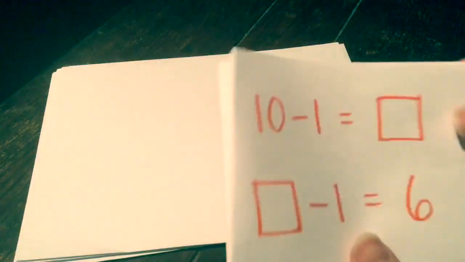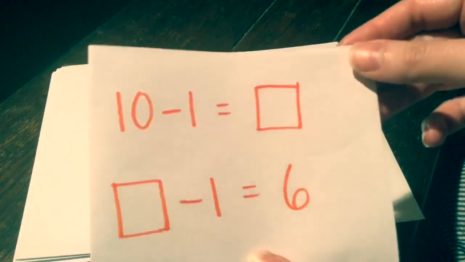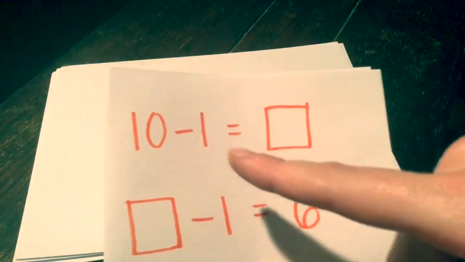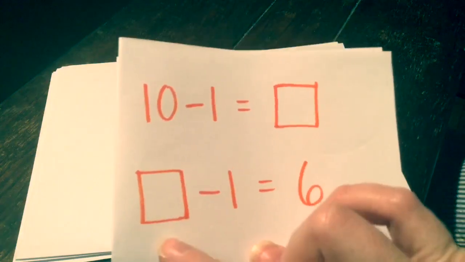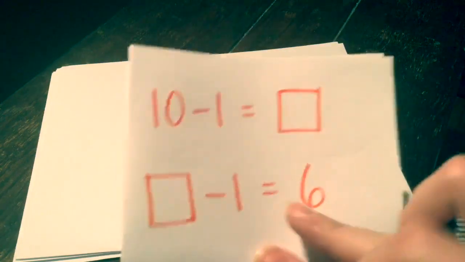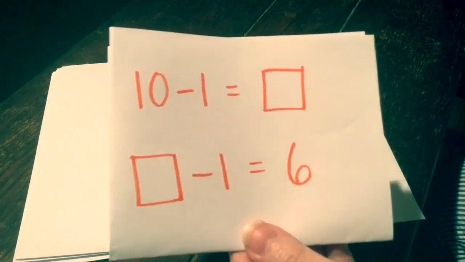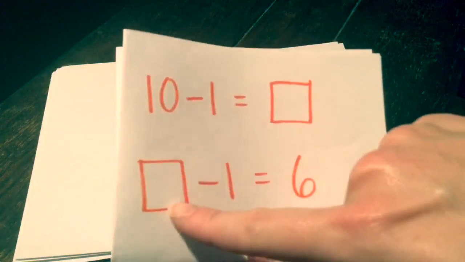Okay, another example that we're going to look at is when you have to find one less. So 10 minus 1, figuring out what that is. Or figuring out when you have a number here and you're taking away 1, that means that you end up with 6. What number would go here?